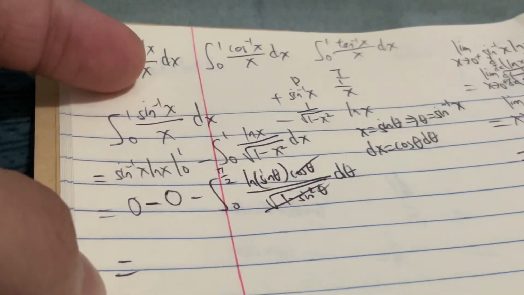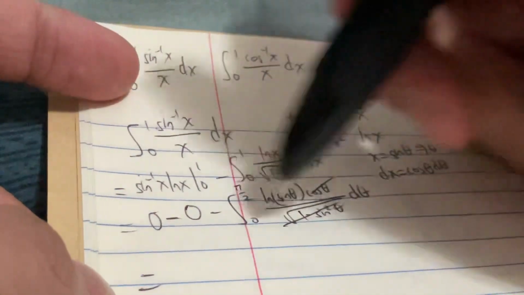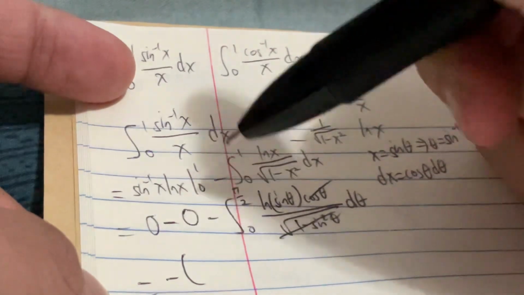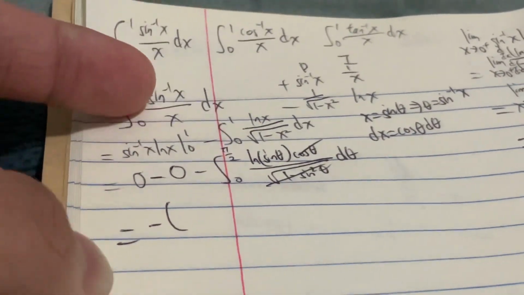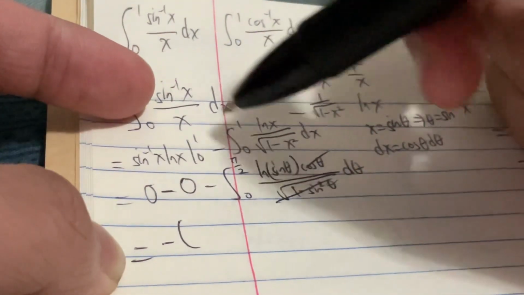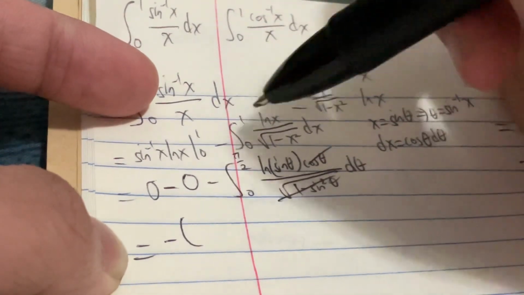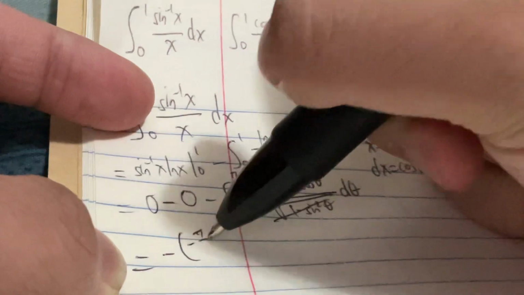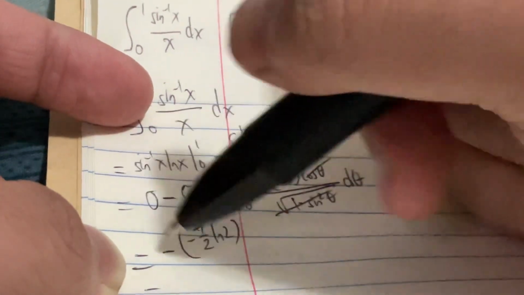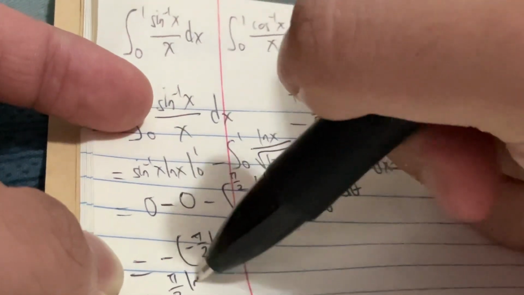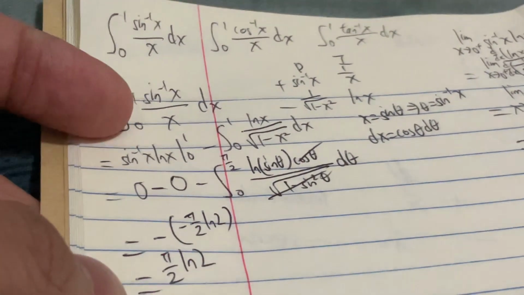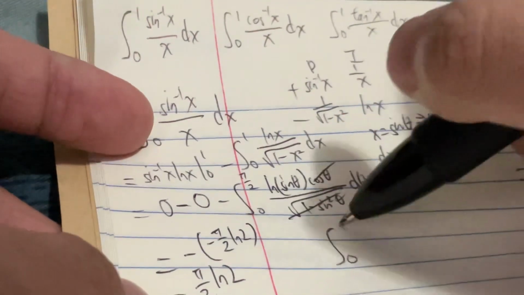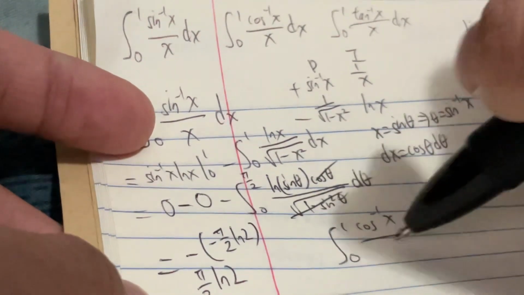of ln sine theta. And this integral is a famous result, which a lot of YouTubers talk about. This really famous integral from 0 to pi over 2 of ln sine theta, you are going to get negative pi over 2 ln 2. So negative beyond positive, so overall you get this integral is pi over 2 ln 2. So this is our first integral, and our second integral is going to be a divergent integral.